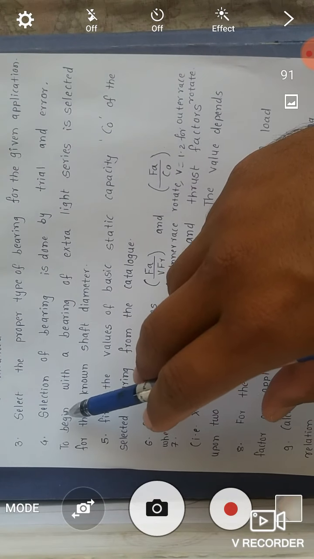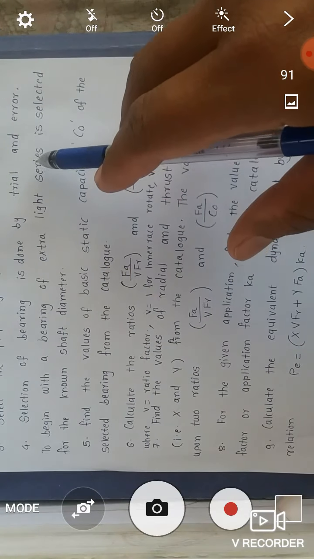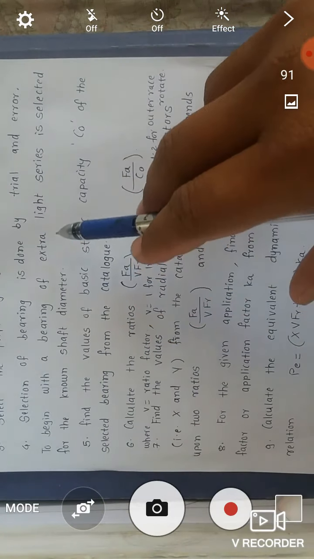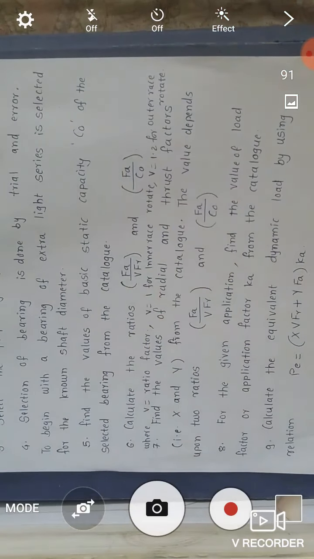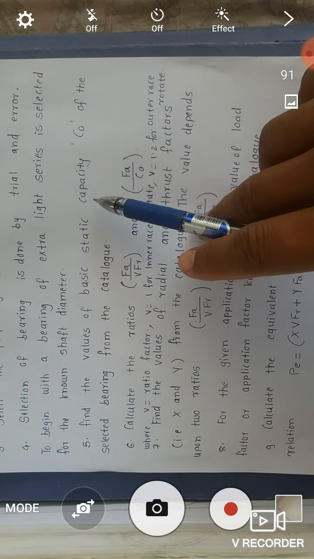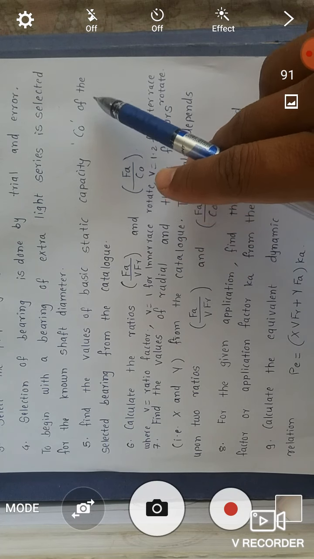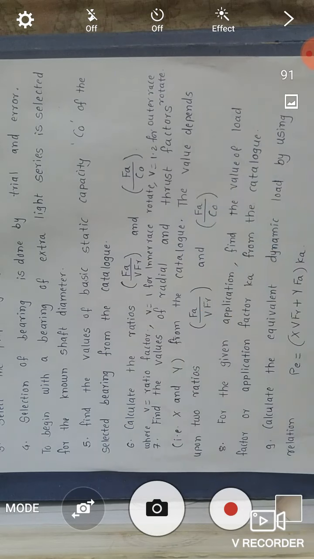Fourth step is selection of bearing is done by trial and error. To begin with, a bearing of extra light series is selected for the known shaft diameter. As I already told, we start with the 60 series and then 62, 63 and 64 if the 60 series fails. Fifth step is find the values of basic static capacity, that is C0, of the selected bearing from the catalog.